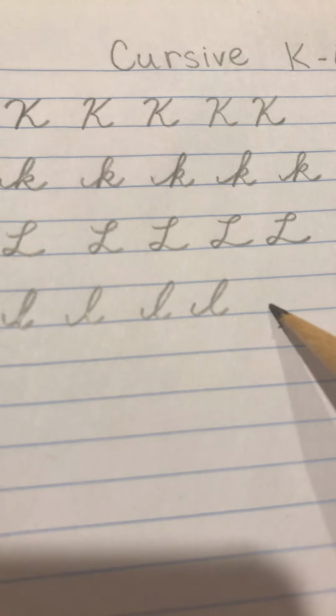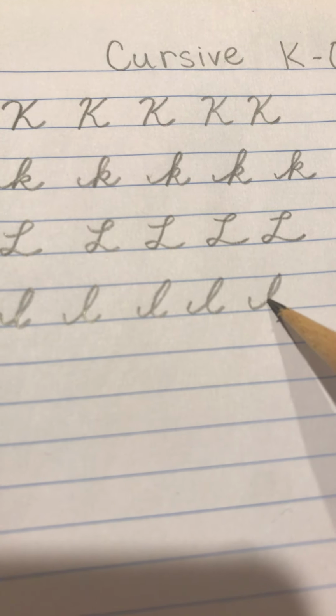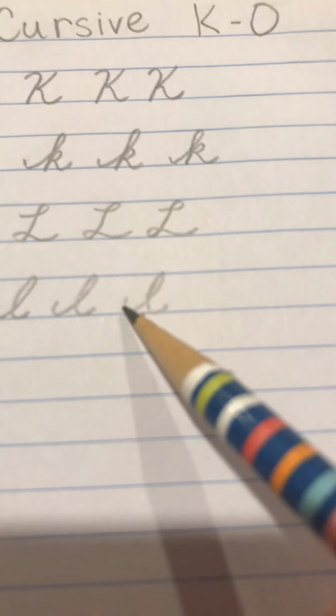Kind of slanted. Most cursive letters are slanted. Let me show you a bad example. A lot of people try to do a lowercase l like this. Well, to me, that looks like a roller coaster. So that is not right. Make sure you're not making a circle. Make sure you're making a tall slant.